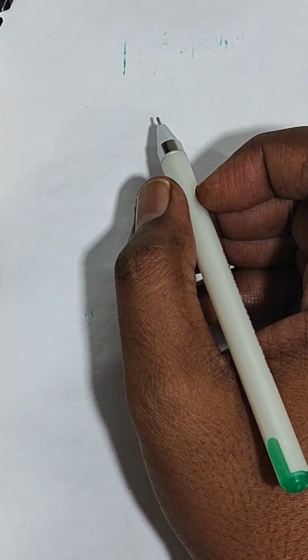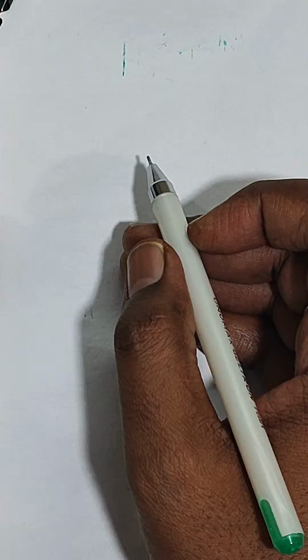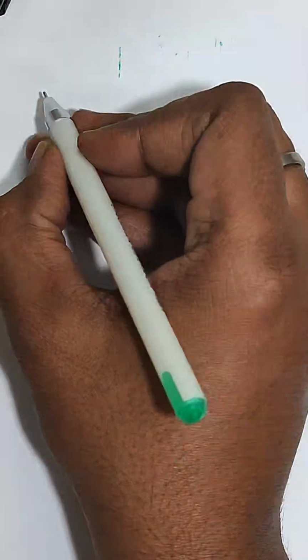Okay, and we need to ensure that you should know the basic values of sine, cos, tan for 30, 45, 60 and 0 degree, 90 degree. Right, now let me explain. Let me take the questions directly one by one.